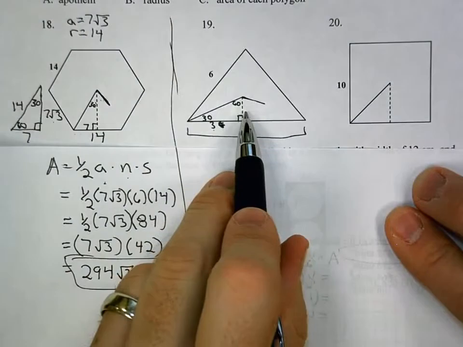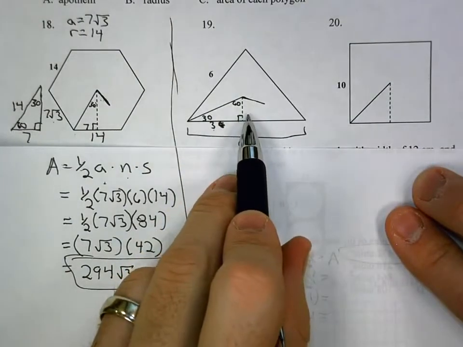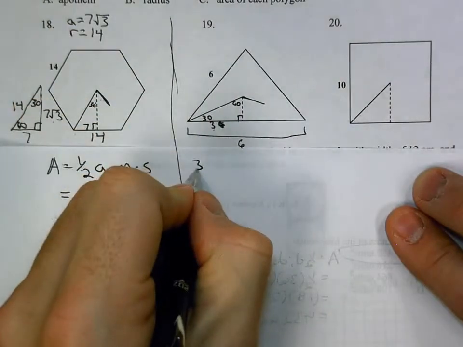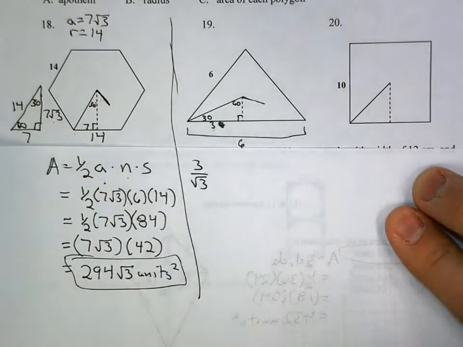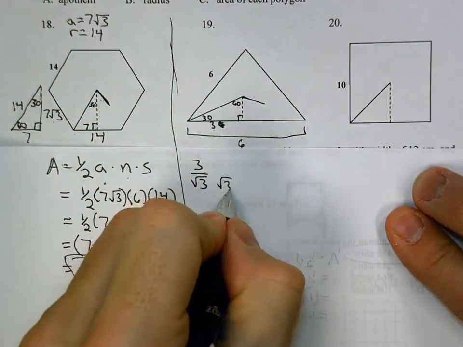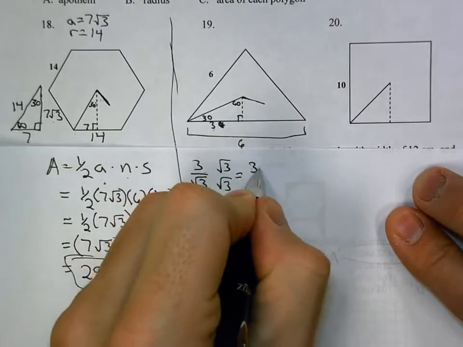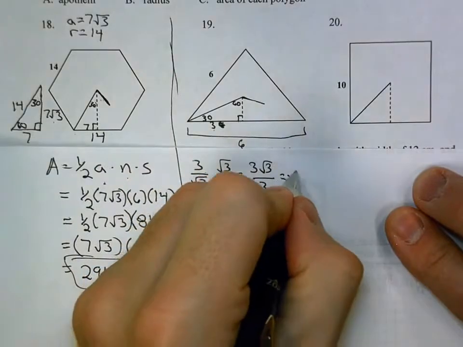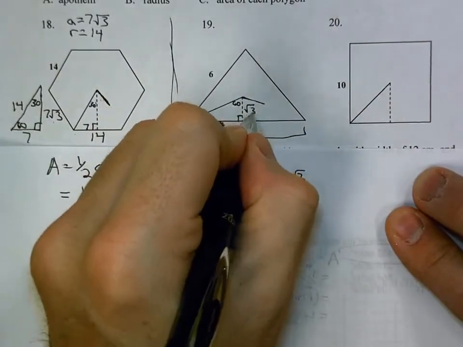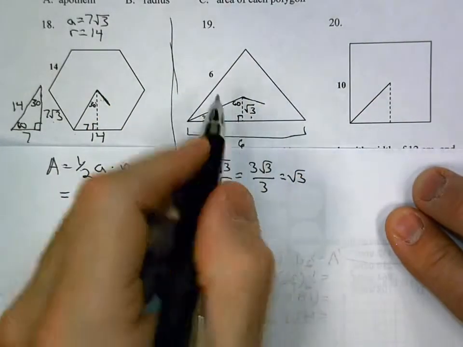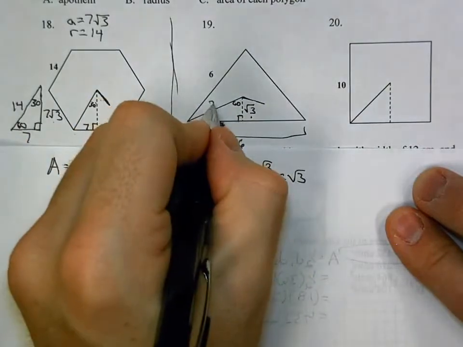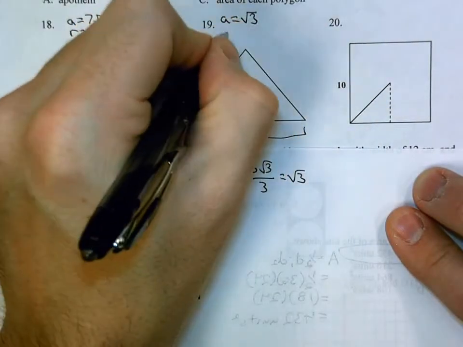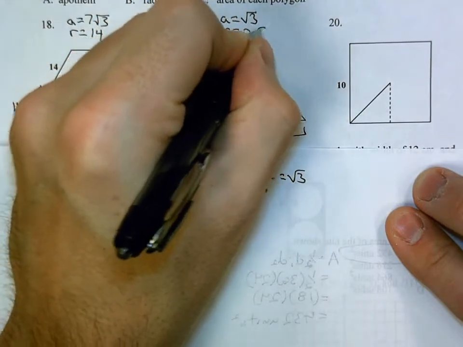Then to get the apothem, or the shortest leg in that right triangle, I divide 3 by root 3. Simplify that, I get 3 root 3 over 3, which is just the square root of 3. And my radius is twice that, because it's just twice the shorter leg, so that's 2 root 3. Apothem is root 3, radius is 2 root 3.